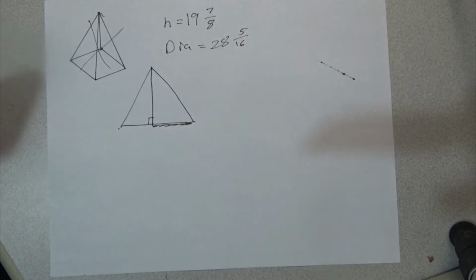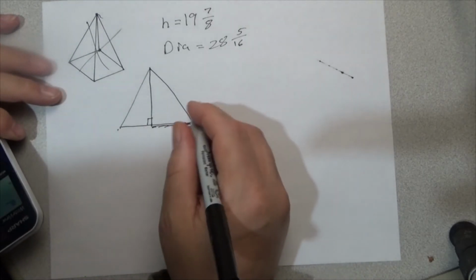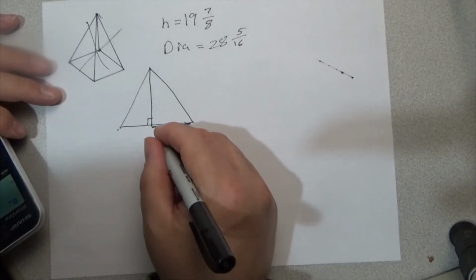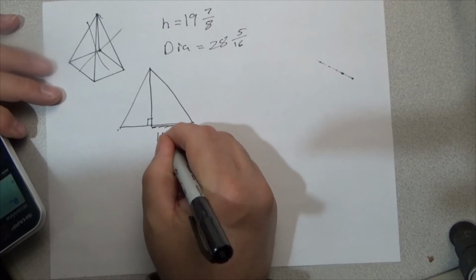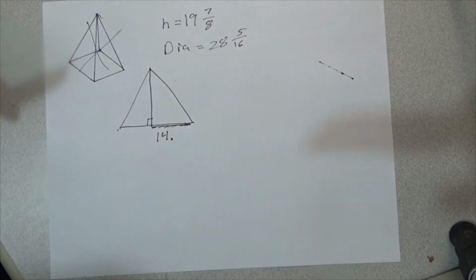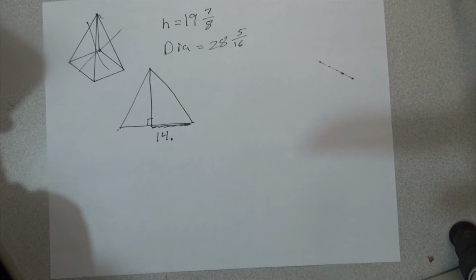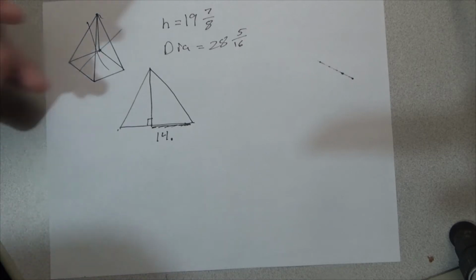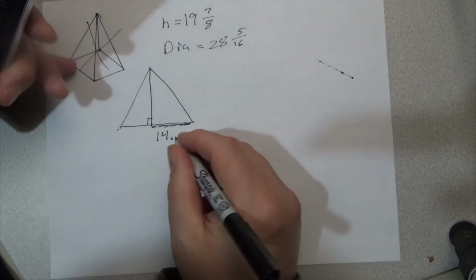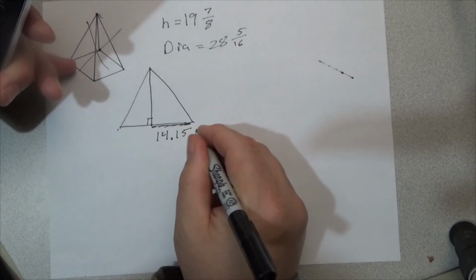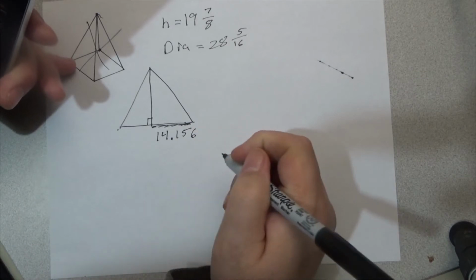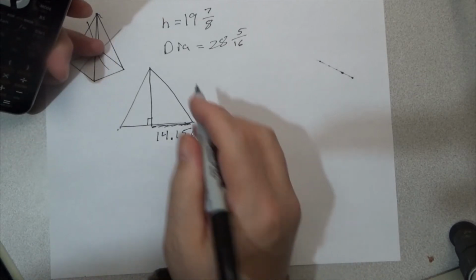So 28 divided by 2 is 14. I just need to know the decimal. 5/16, 5 divided by 16 is 0.3125. Divide that by 2, and I have 14.156. That's far enough. So that's that distance.